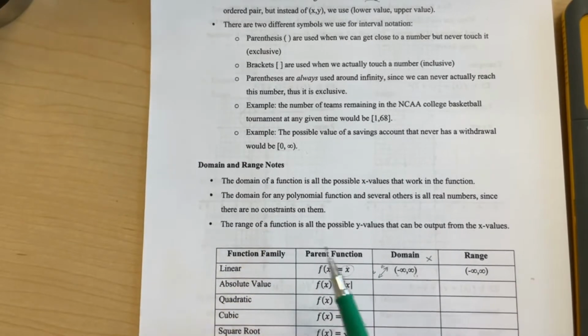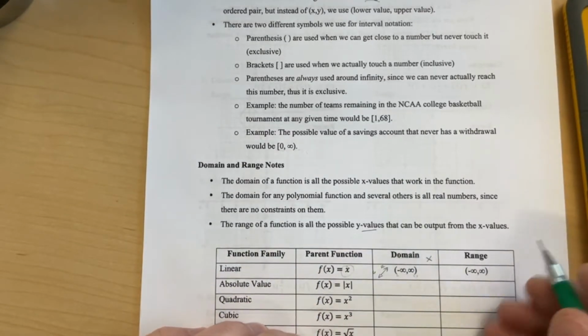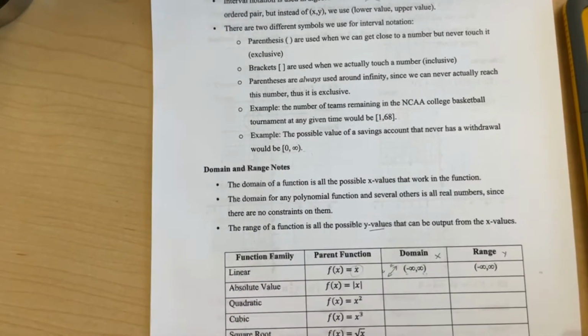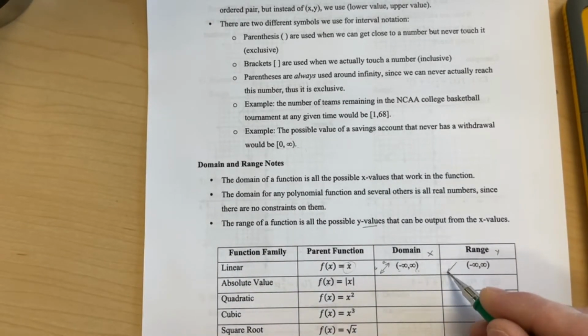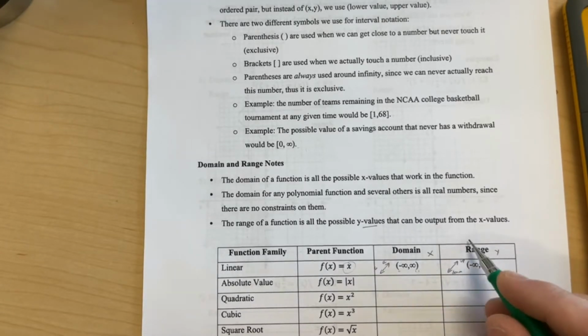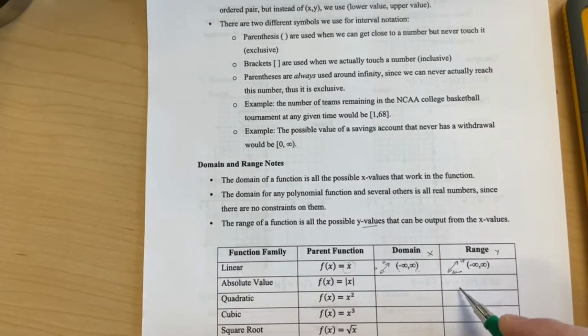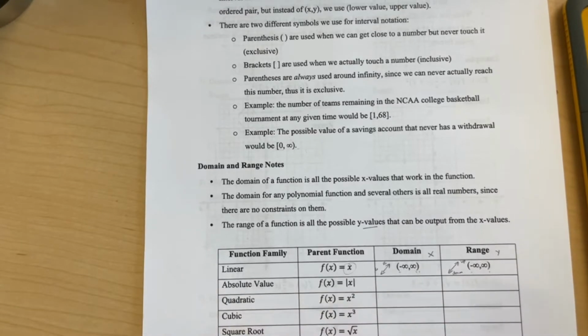The range of a function here is all the possible y values. So by range, think y for the y values there, right? Now, again, if we look at our linear function, we know it does something just kind of like this. And then we look at the up and down. It goes up forever, and it goes down forever. And since it goes up forever and down forever, we look at negative infinity to positive infinity for that. Let's go ahead and fill out the rest of this table.